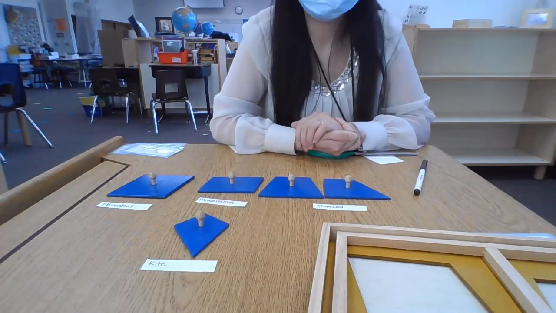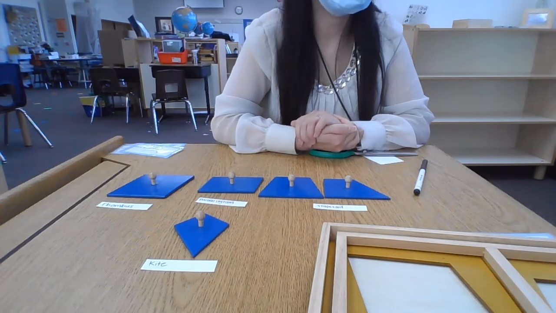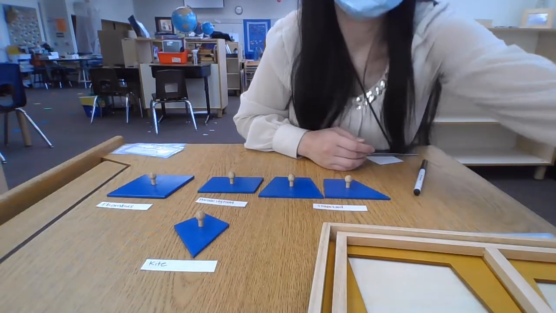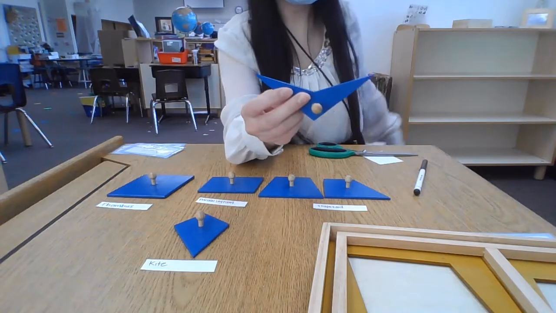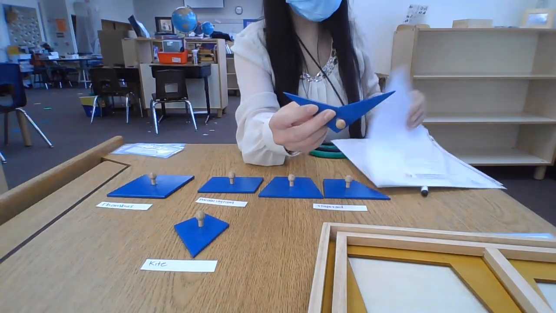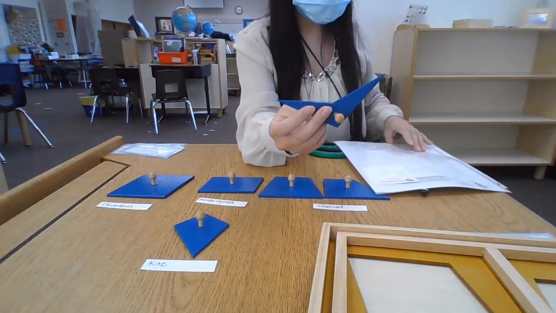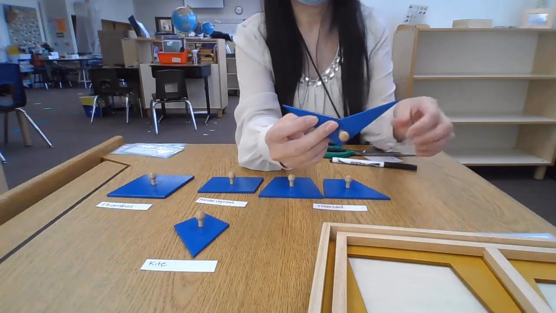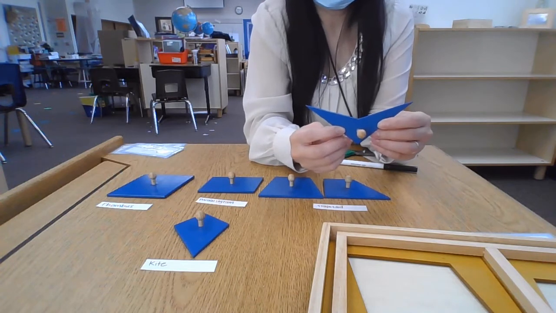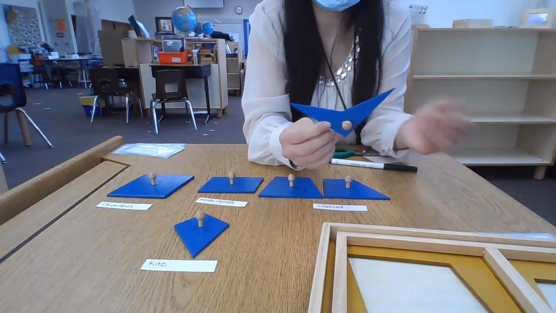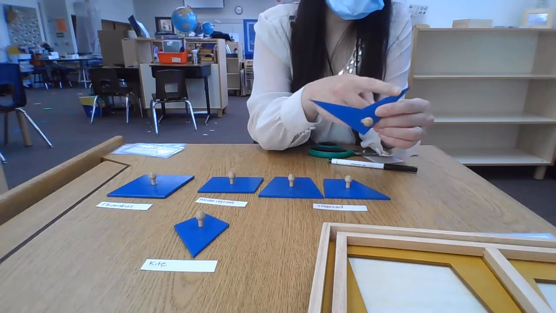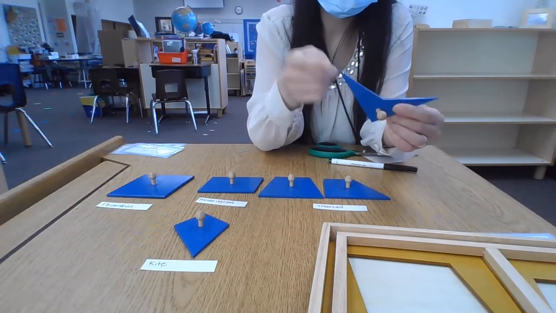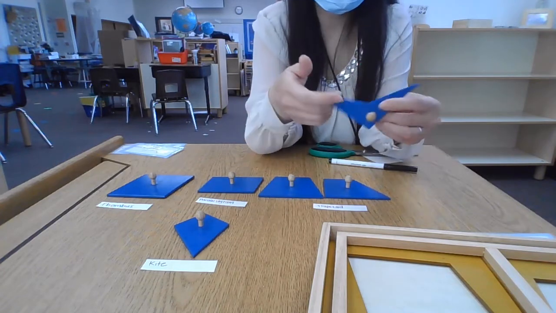And I have one more shape that I need to go through. This. Now, this is a very special shape. You're probably wondering, what is this shape? And we've never seen it before. Well, we're going to call this shape a concave quadrilateral. So concave meaning that it goes in. So this is the part that it kind of goes in. And it's a quadrilateral because it's a four-sided shape.